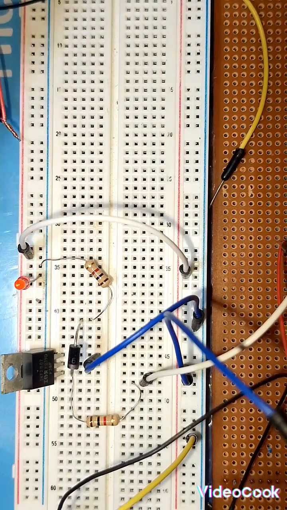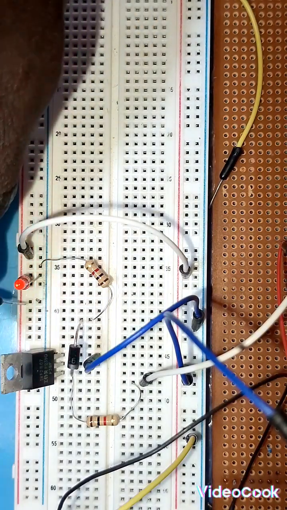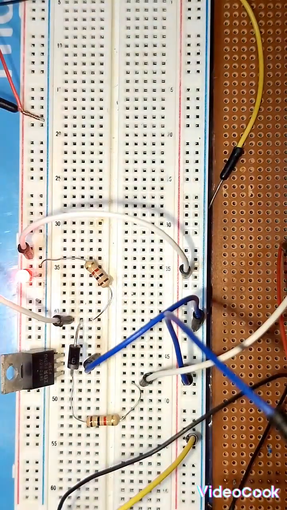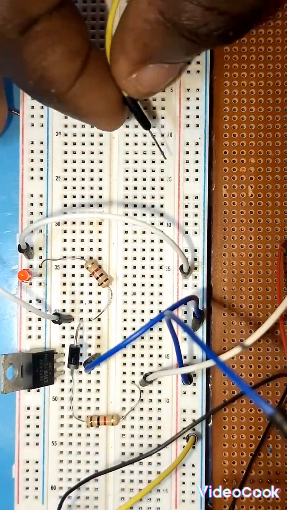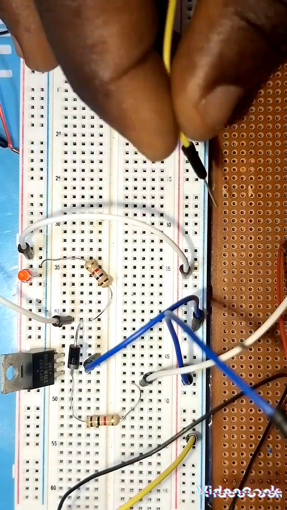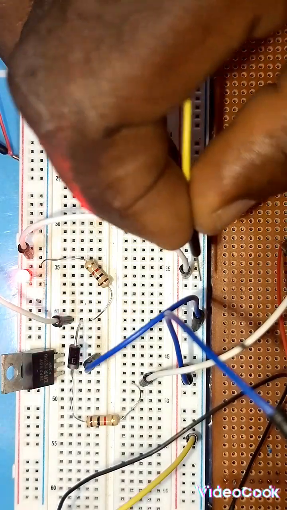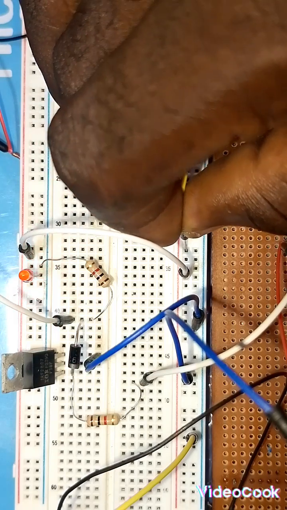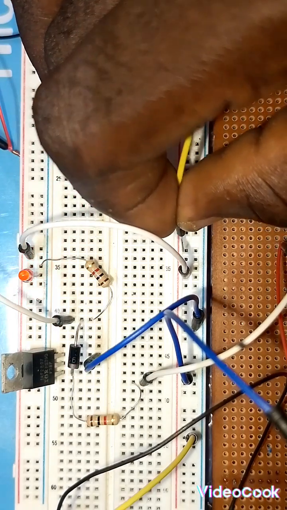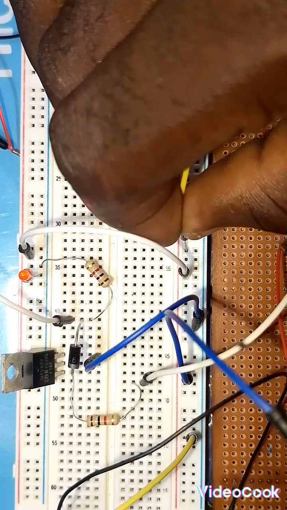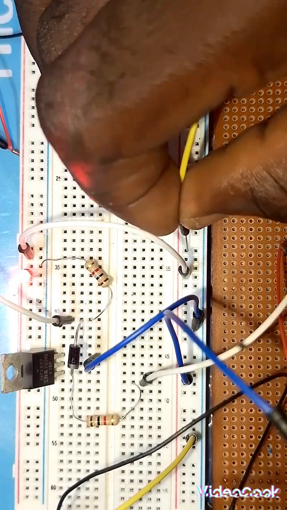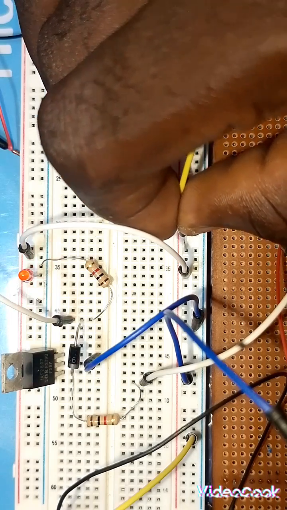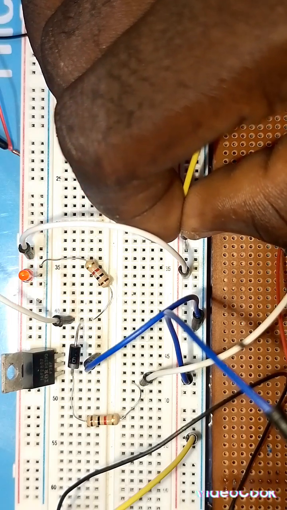So we are going to connect an 8 ohm speaker to the output. One pin of the 8 ohm speaker will go directly to the output of the amplifier, and the other pin will go directly to the positive pin of the power source. You can hear the beep. I don't have to leave it for long, so it will not burn the speaker. The output power is high and the frequency is low.